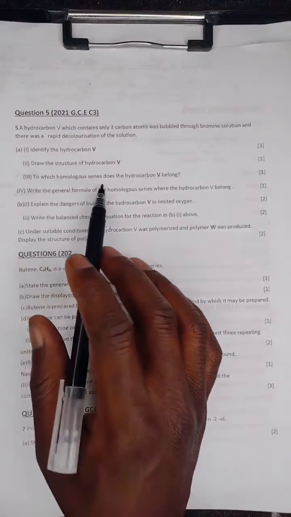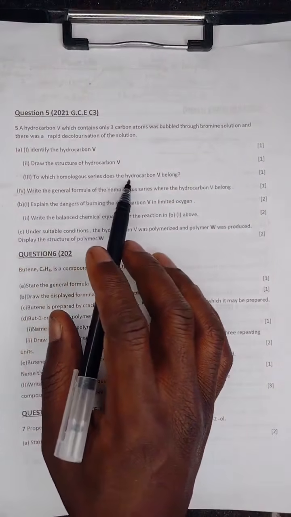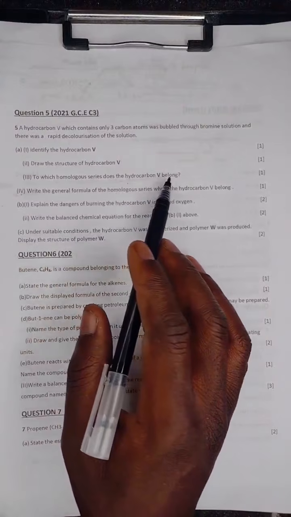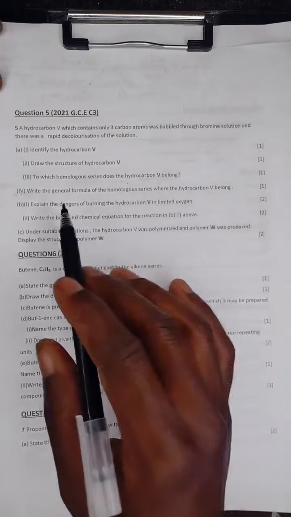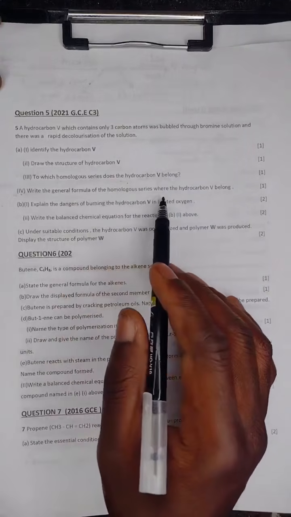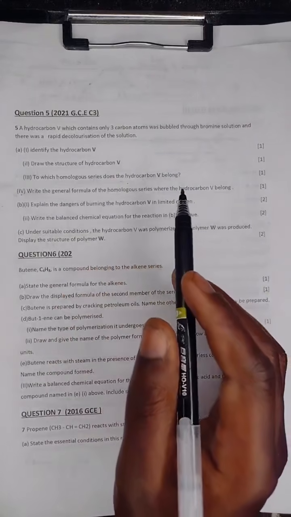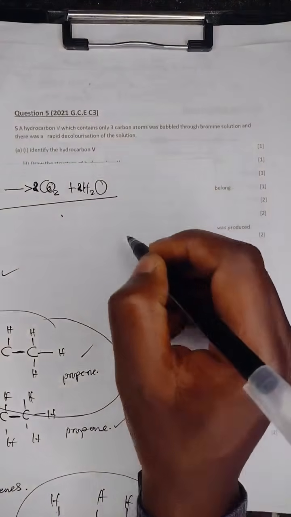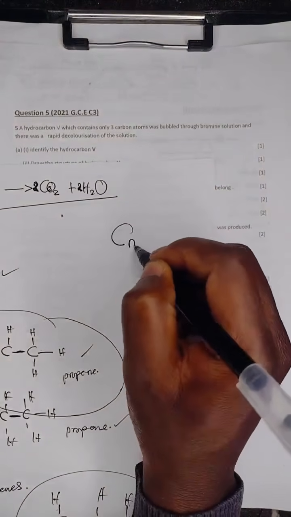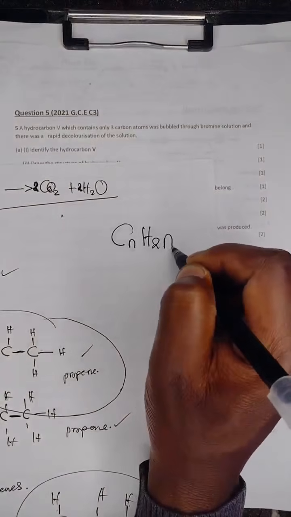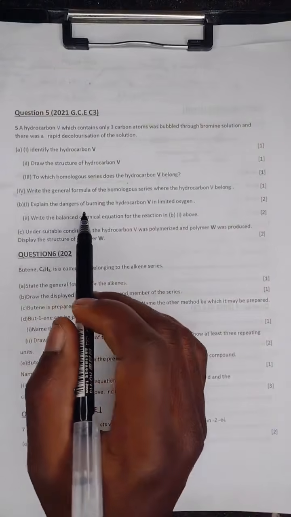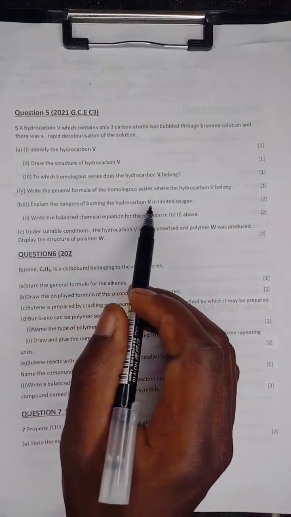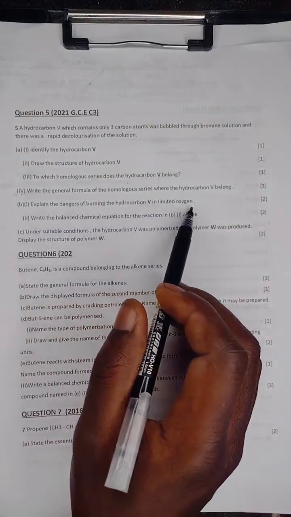Okay, to which homologous series does the hydrocarbon V belong? It belongs to alkenes. Write the general formula of the homologous series where the hydrocarbon V belongs. So the general formula for alkenes is CnH2n.